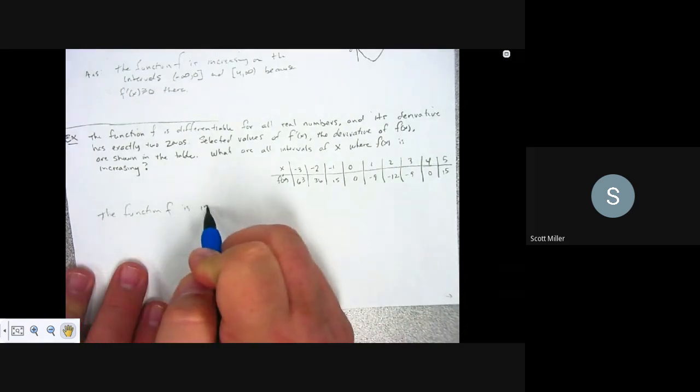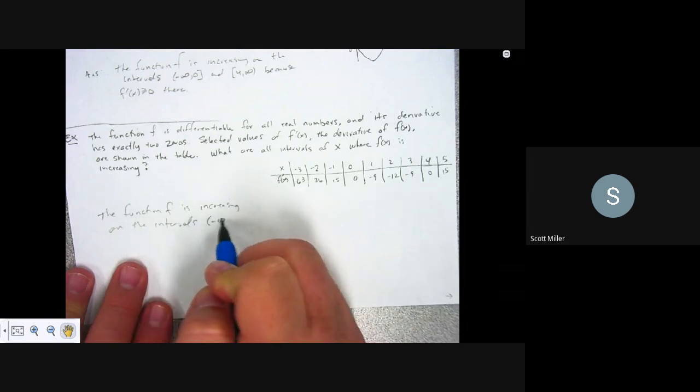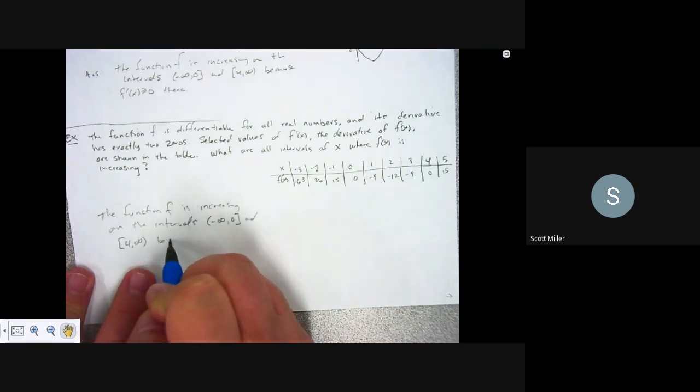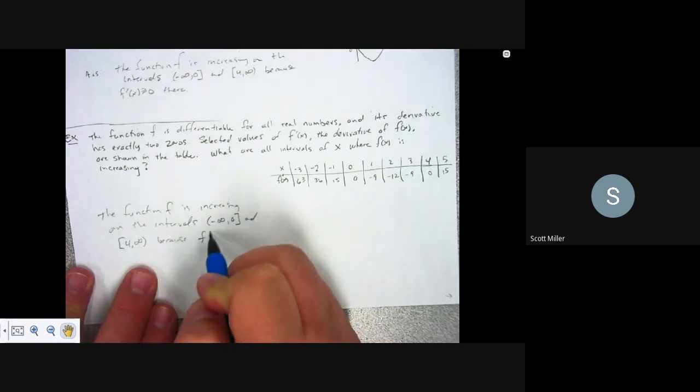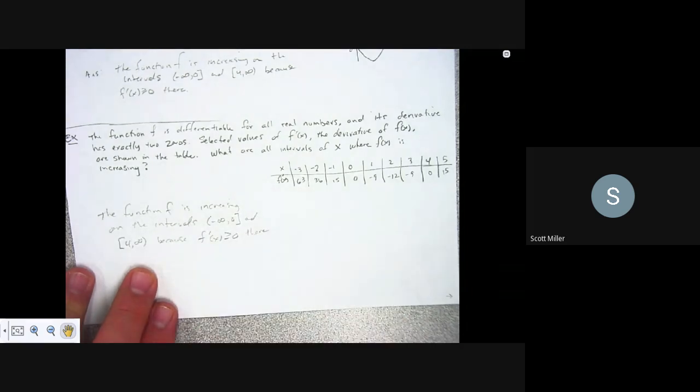The function f is increasing on the intervals from negative infinity to 0 and from 4 to infinity because f prime of x is greater than or equal to 0 there. And there you go.